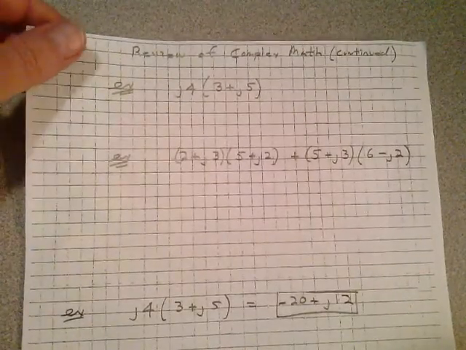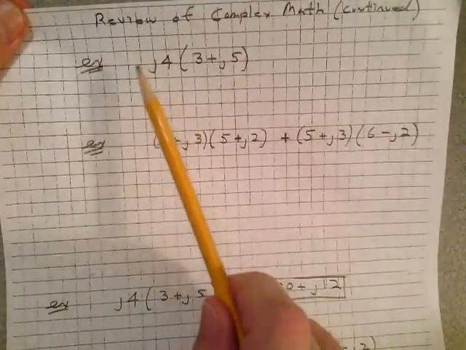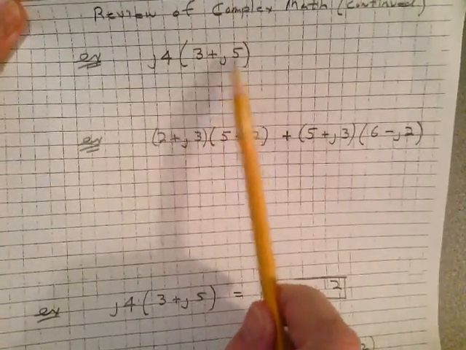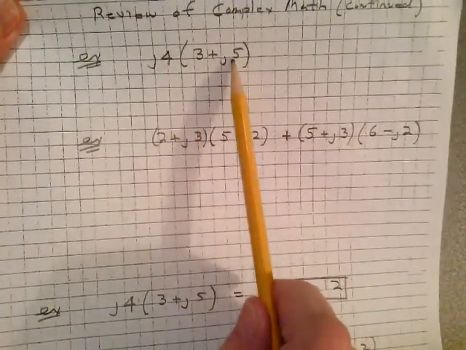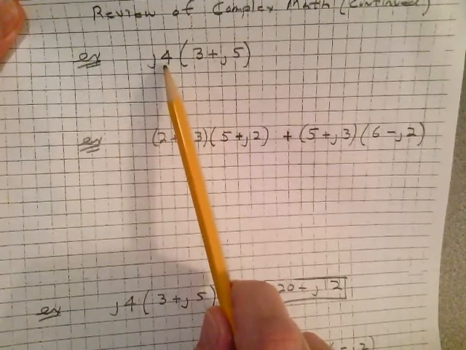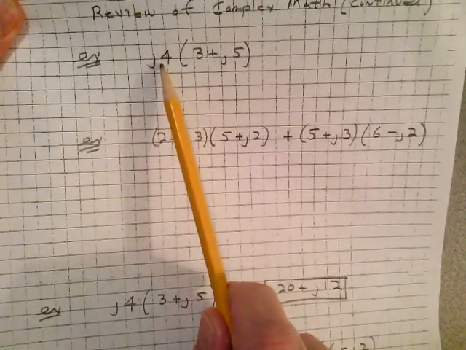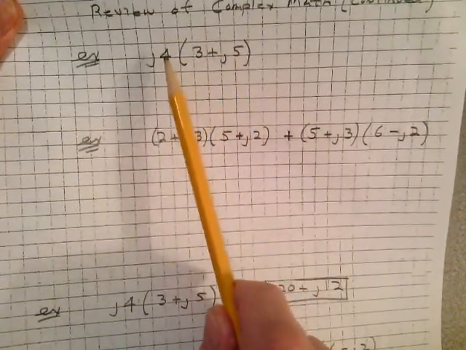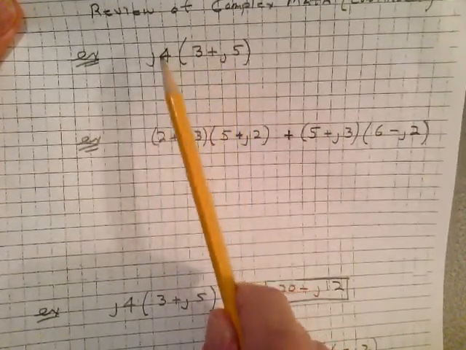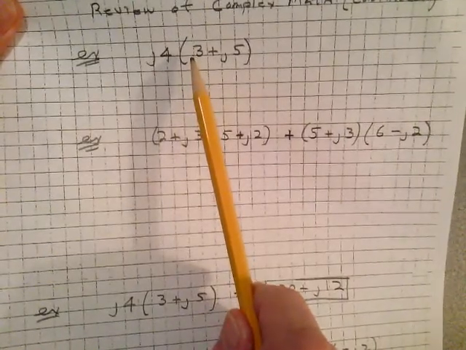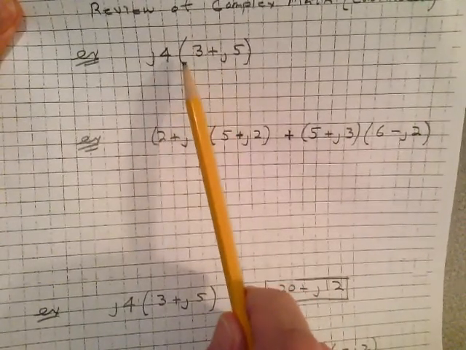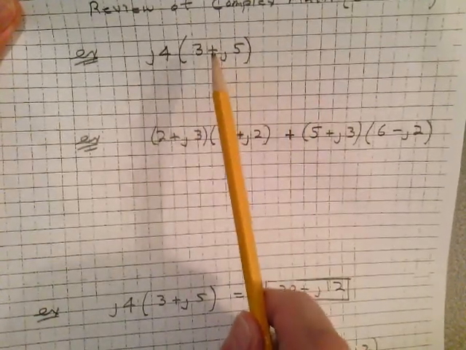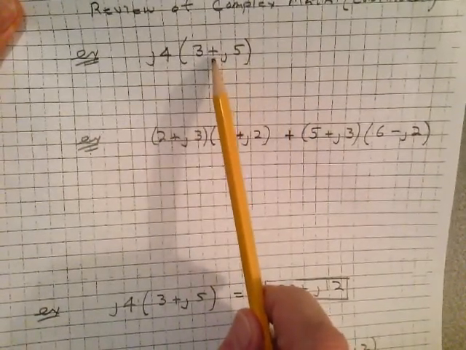To start out here, if you take a look at this example, I have J4 times the quantity 3 plus J5. Now most of you, because it's a multiplication problem, would convert this J4 to a 4 at an angle of 90 degrees, and you'd convert this 3 plus J5 to polar form. You'd multiply the two together by multiplying the magnitudes and algebraically adding the angles to get a polar form. And then you'd convert it back to rectangular if you wanted your answer in rectangular form.